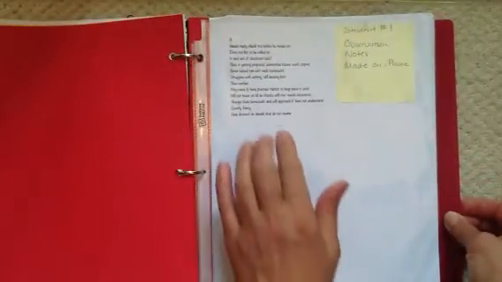The first scanned document that you'll see is observational notes for Student 1 and for Student 2. These were taken on my iPhone in the notes section, because I always have that with me, and I printed it out for you.